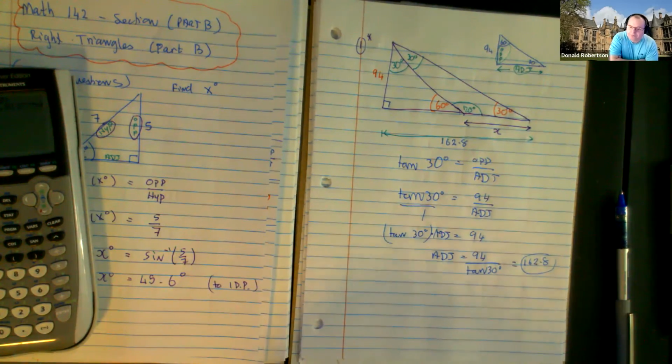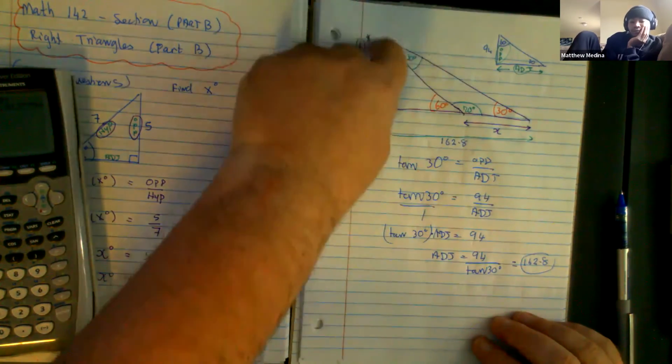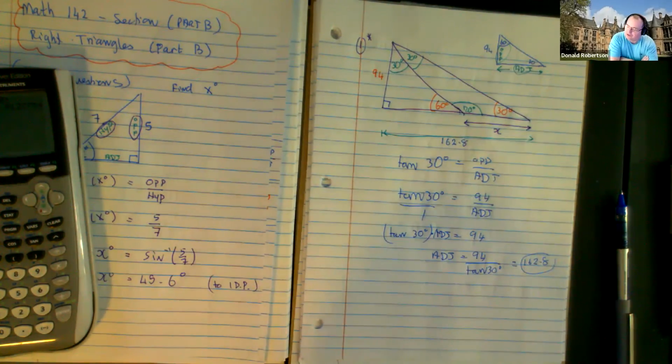That's good. I need to find another side now. And once I find this second side, then I'll get X. So who do you think I need to find the side of now? Hey, why not do the same thing but for the 60 degrees and then subtract that from the full? That's exactly what I'm going to do.